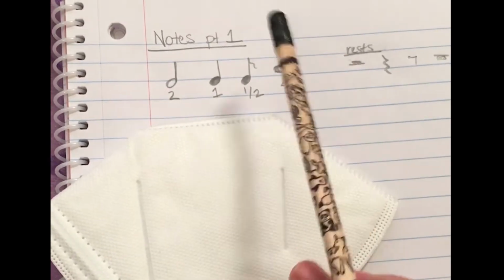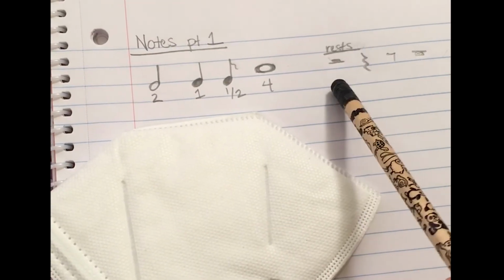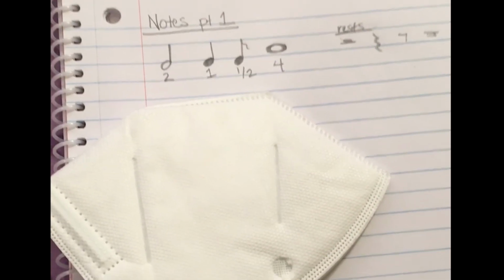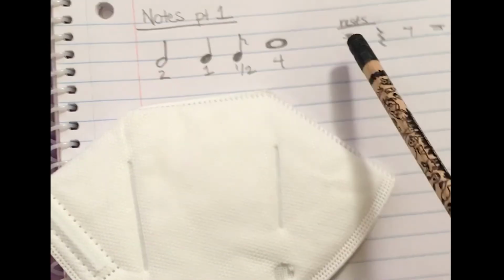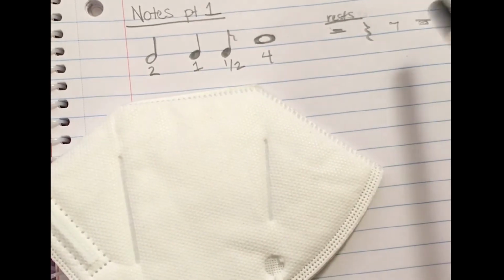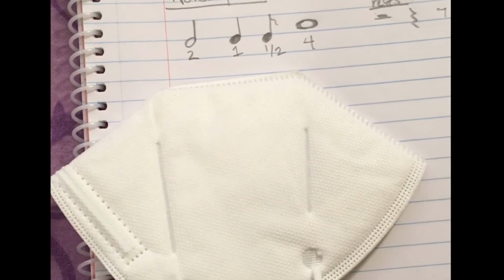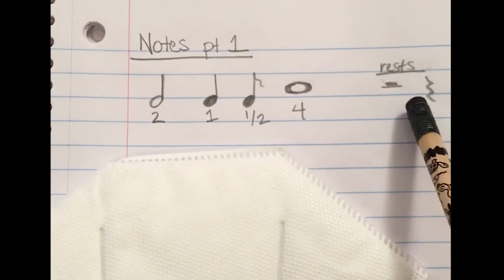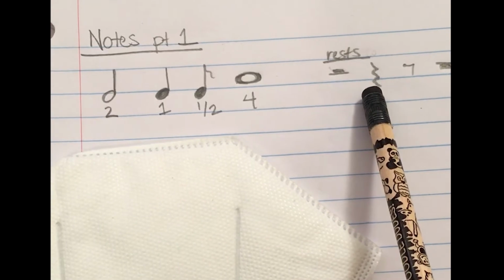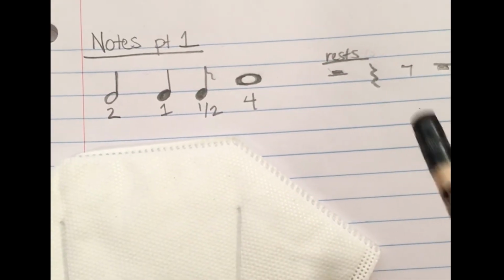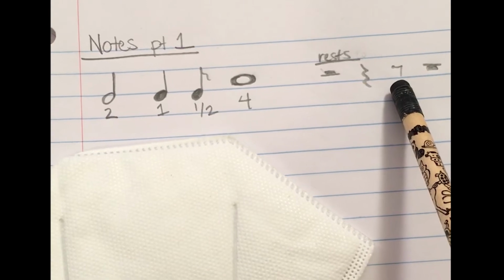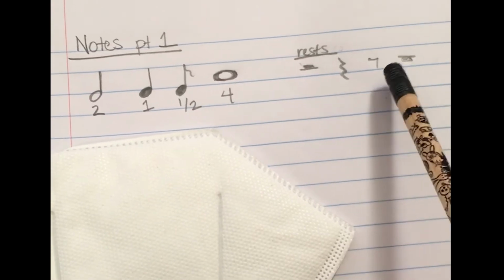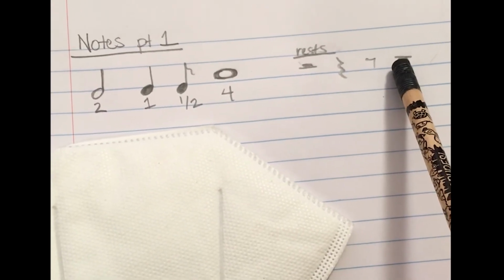Now, each of these coincides with a rest. I know you see some things that look like these; those are rests, which means you take a break when you sing or when you play your instrument. So I drew them in the same order as these just to help you recognize them better. This is a half rest. This is a quarter rest. Just think of it like a little lightning bolt zigzag thing. This is an 8th rest. This looks like a 7 with just a dot in the corner. And this is a whole rest.